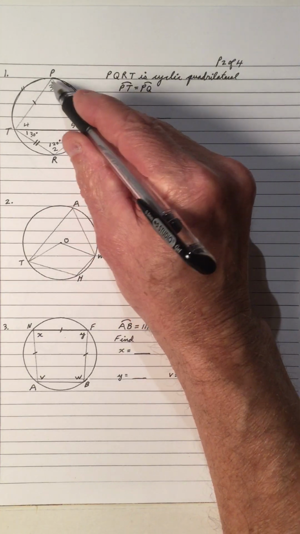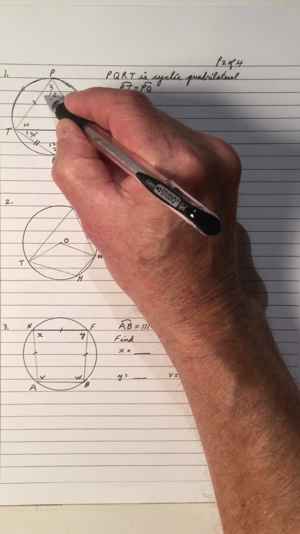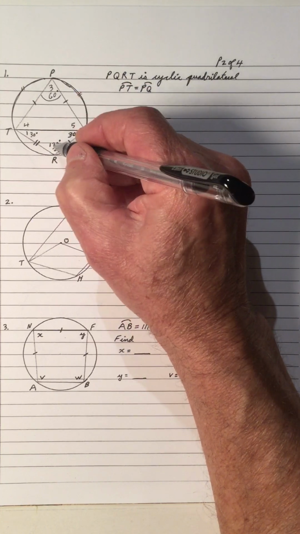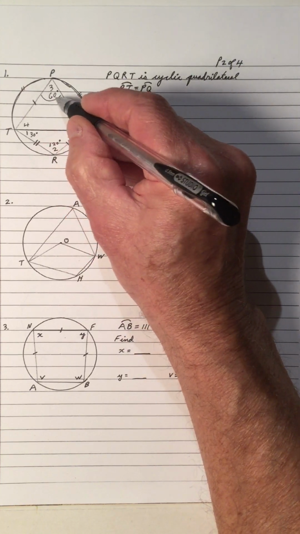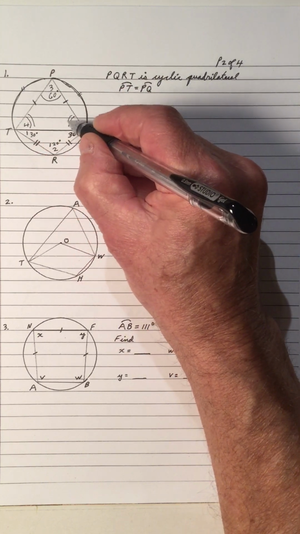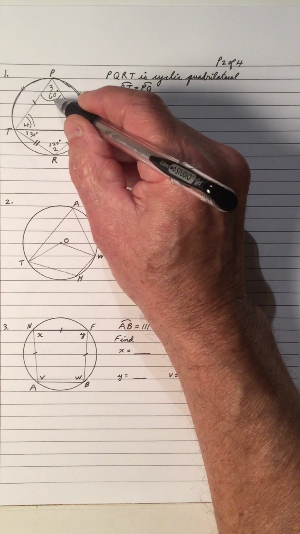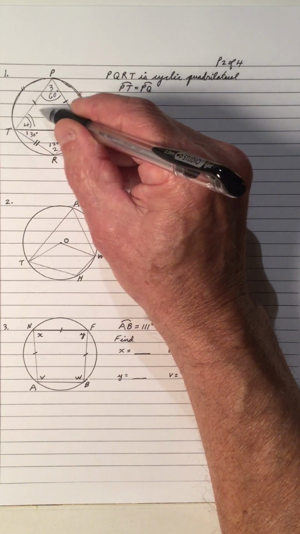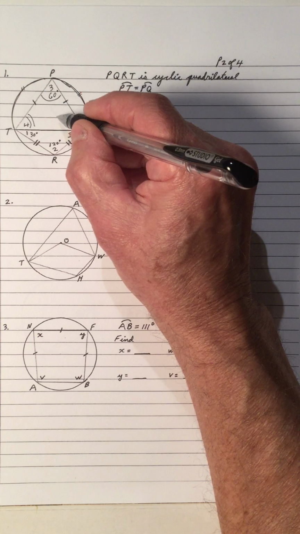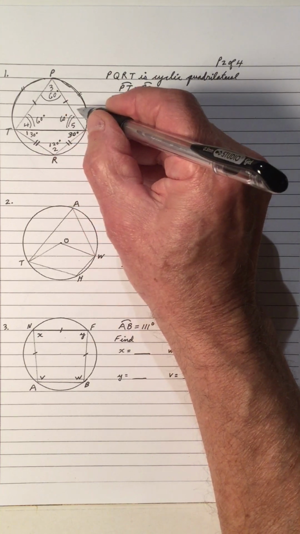And because we have a cyclic quadrilateral, the opposite angles are supplementary. So that means that this angle right here is 60. And this angle here is 120 because the opposite angles are supplementary. Now, because we have 60 here, with these 2 sides equal, we have angle 4 equals angle 5. So if these 2 sides are equal, these angles are equal. So if we have 180 in this triangle, 180 take away 60 is 120, and they're equal.